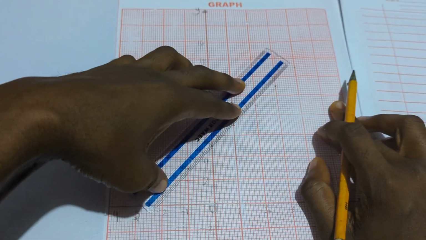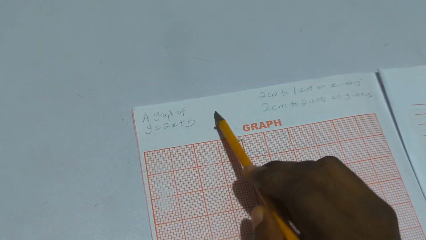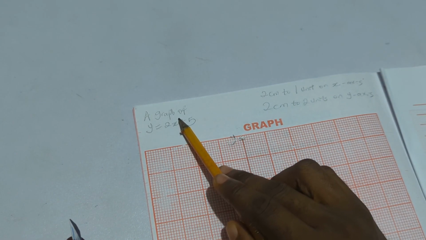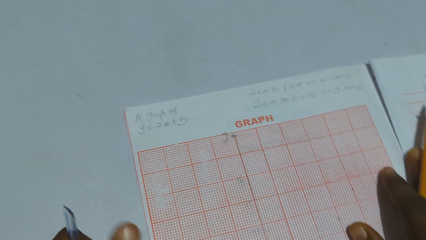The reason why we are going to have a straight line graph is because our equation is a linear equation. The highest power of x is 1. Whenever you have the highest power of x to be 1, you have a linear equation. So let's quickly draw the line now.